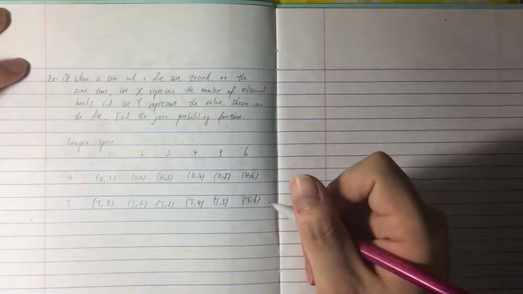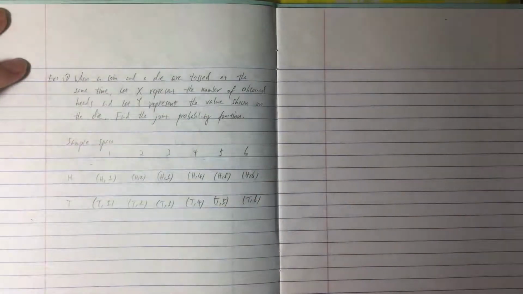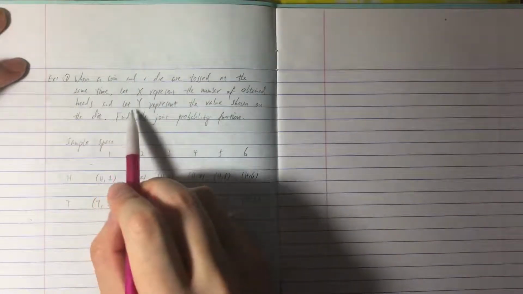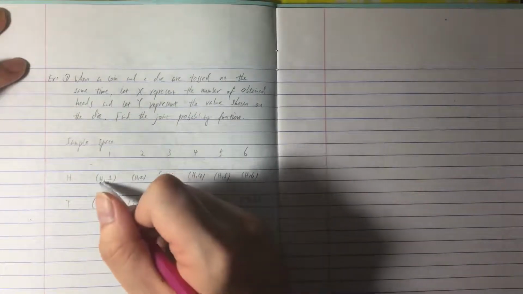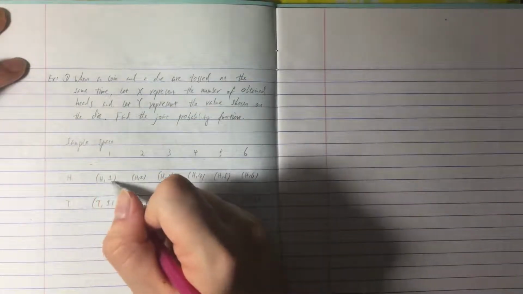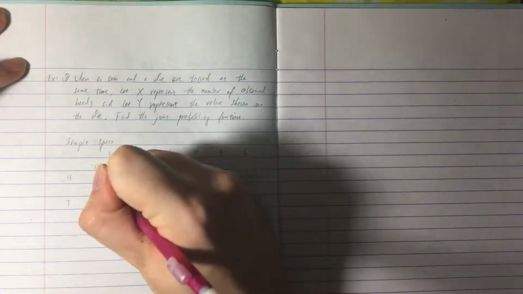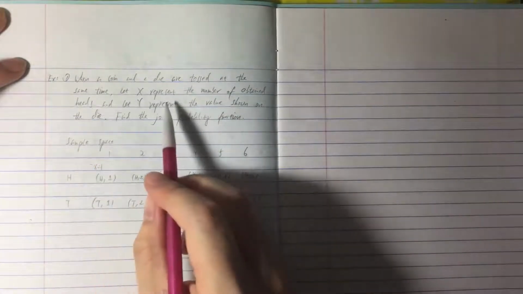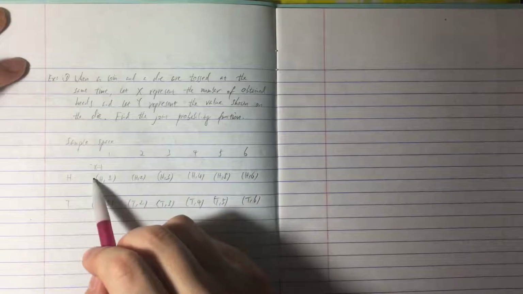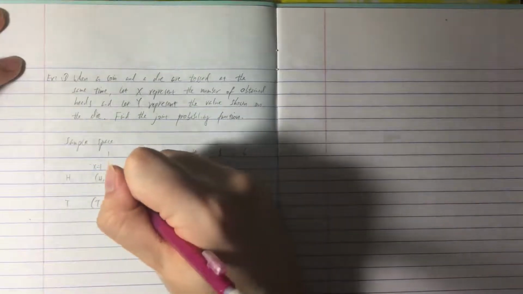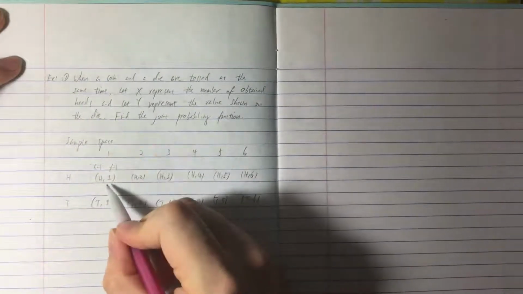Next, for each sample point, we try to find the X and Y values. Here, random variable X represents the number of obtained heads. Random variable Y represents the value shown on the die. So if an outcome is a head at number 1, X is 1 because we obtained 1 head. Y is also 1.